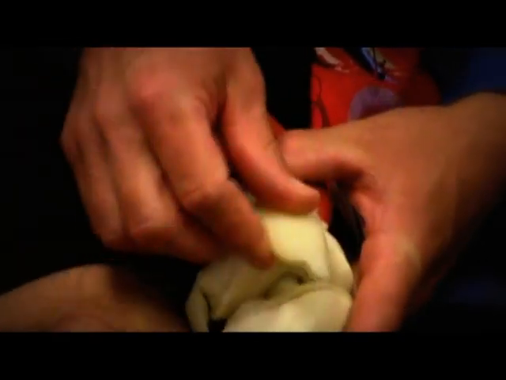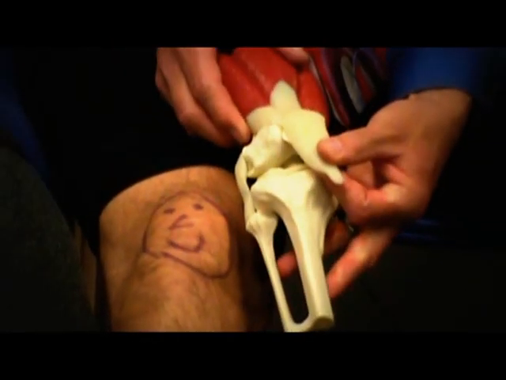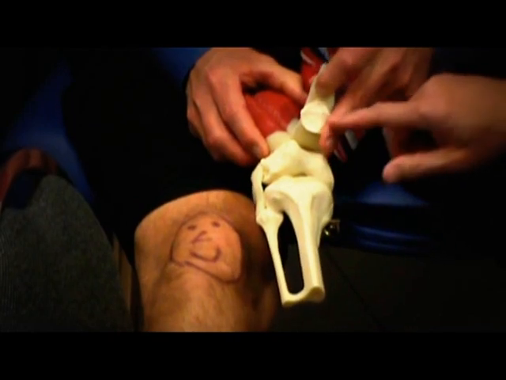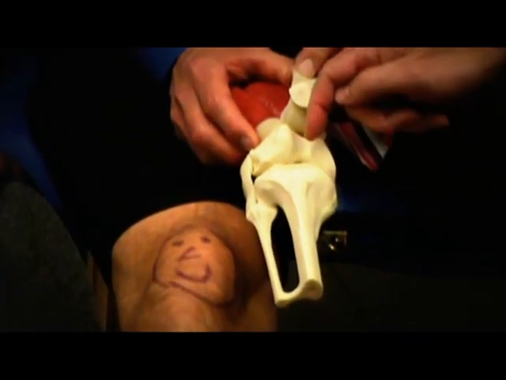Okay, so when you see Bob push my kneecap back and forth, we're doing nothing more than getting this kneecap to shift back and forth from one condyle to the other. And if you look, there's a smooth trail.